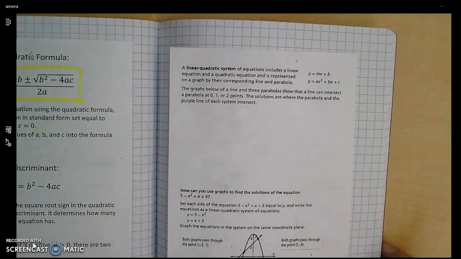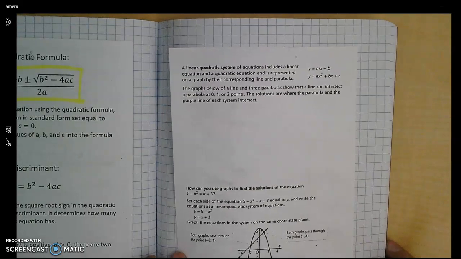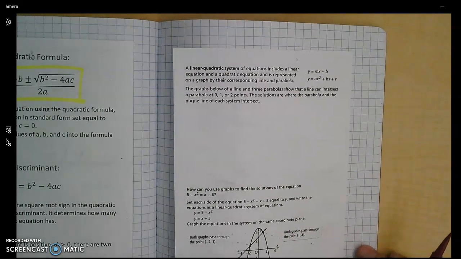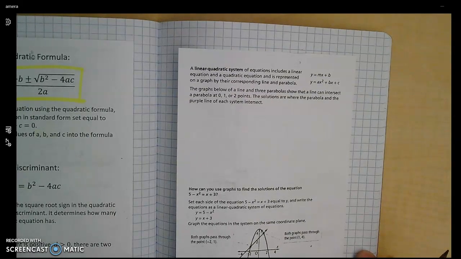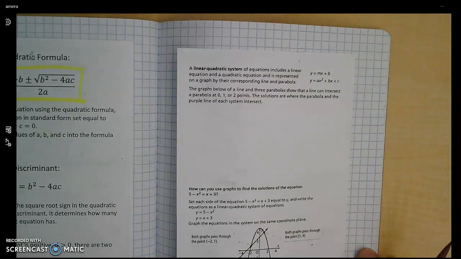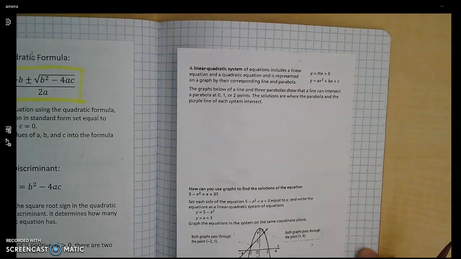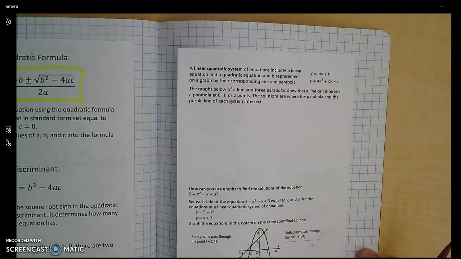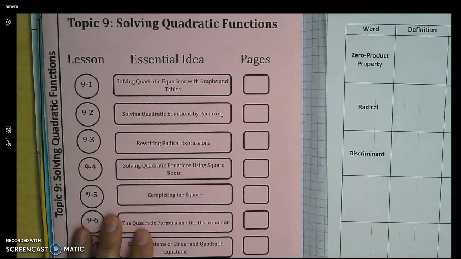Hi guys, today we're going to be going over our last lesson in this final topic of solving quadratic functions. This lesson is going to be a little different than some of the other lessons that we've done so far. So far in this topic we've talked about different ways that we can solve a quadratic. Some of the ways that we used are here in our table of contents.